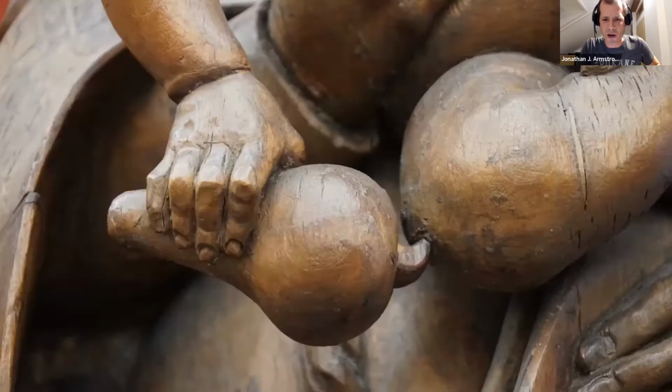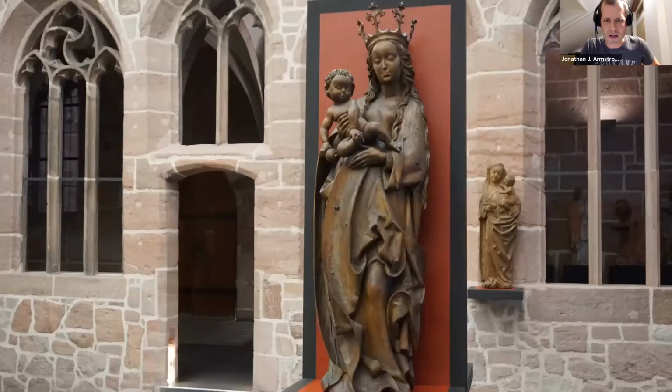This is the pear. It's a pear that the Christ child is holding down at his foot, and I just show that to show the detail on every part of it. The folds in the garment, I think Veitstoß is showing off his ability to show the drapery there with such style.